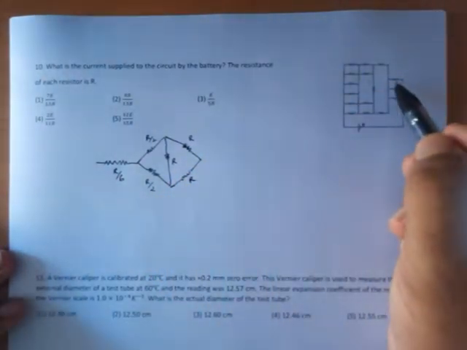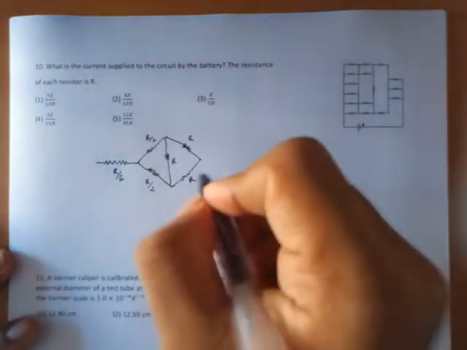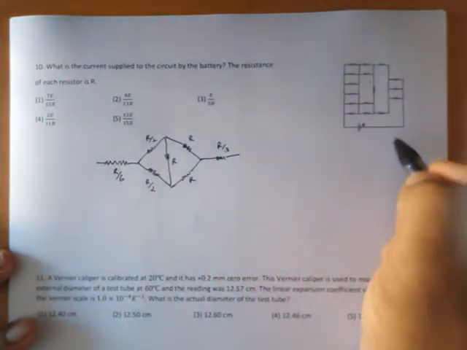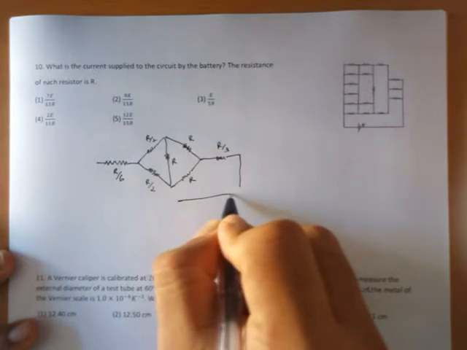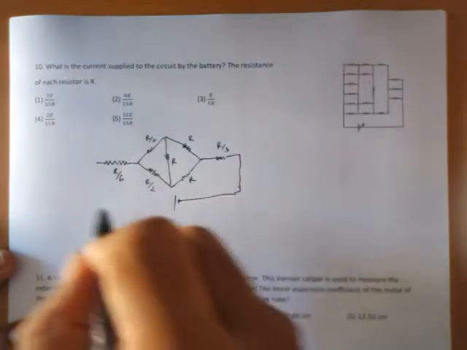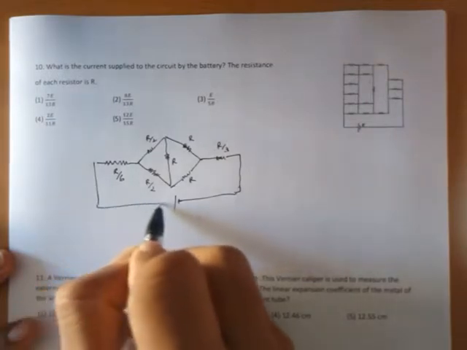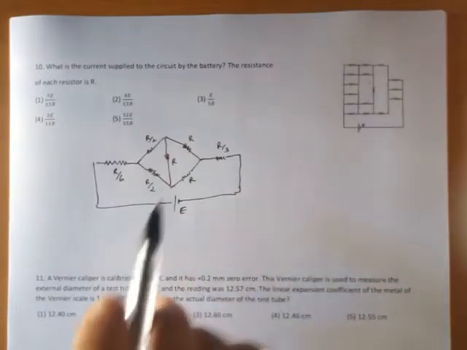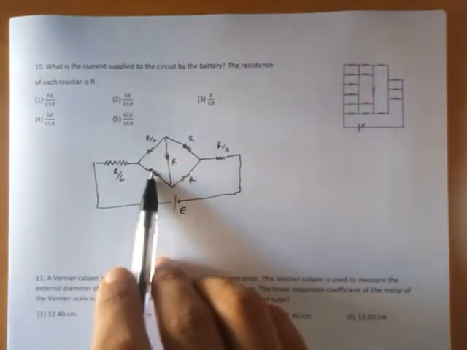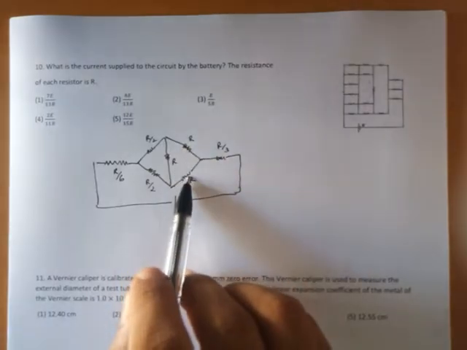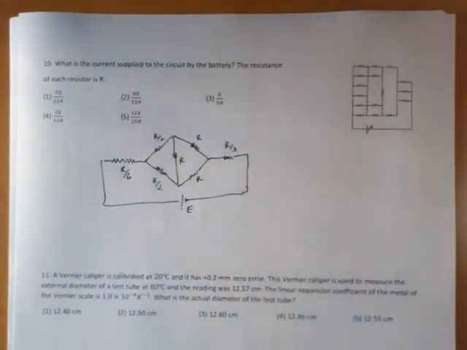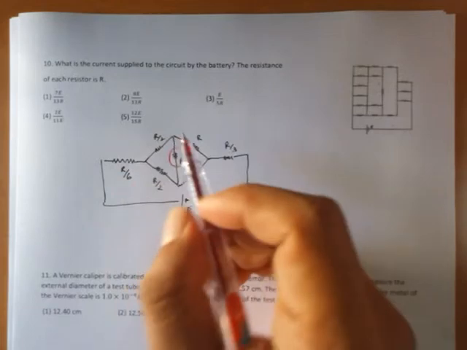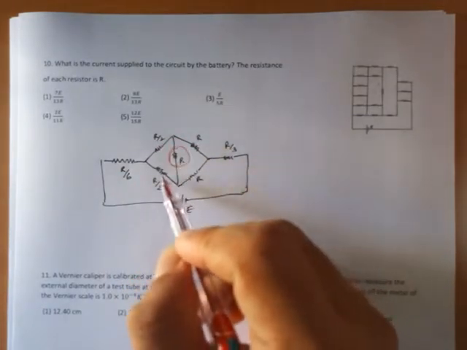Okay, and then here 3 parallel resistors, so we get here R divided by 3, and this end is connected to the negative terminal of the battery, and this side is E. So if I see here, this resistor divided by this resistor is equal to this resistor divided by this resistor. This is a Wheatstone bridge, so we can remove the center resistor from the circuit, so we get these two in series and these two in series.